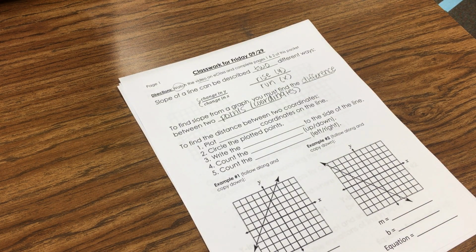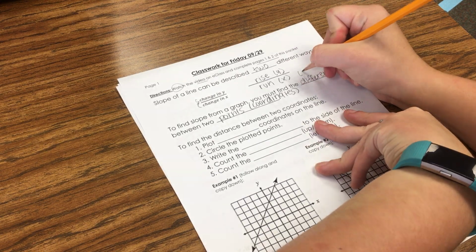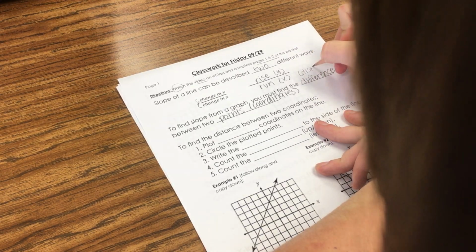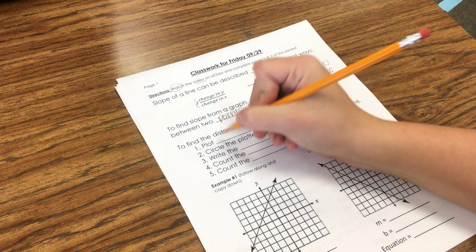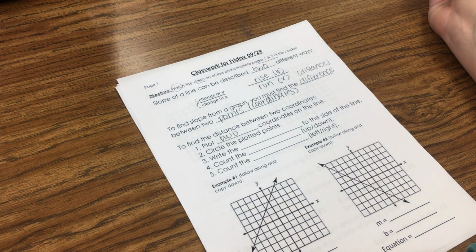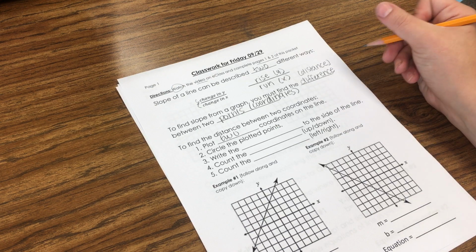To find the difference between 2 coordinates, you need to first plot 2 coordinates on the line. The reason you plot 2 coordinates on the line is because to find the slope, you only need 2 coordinates.